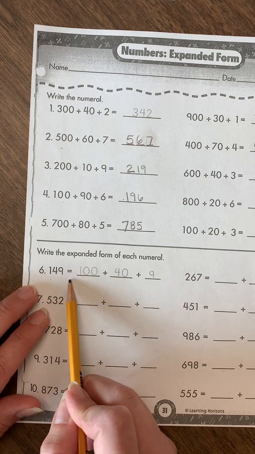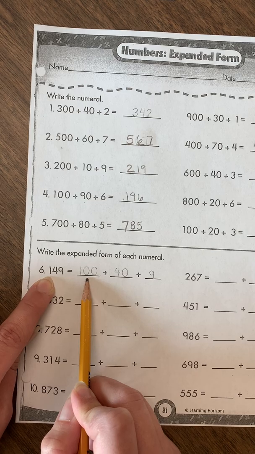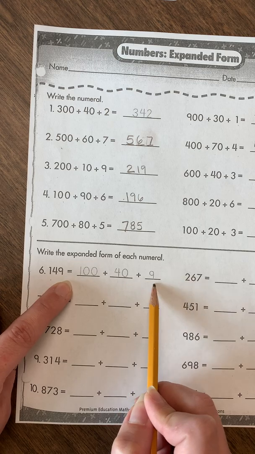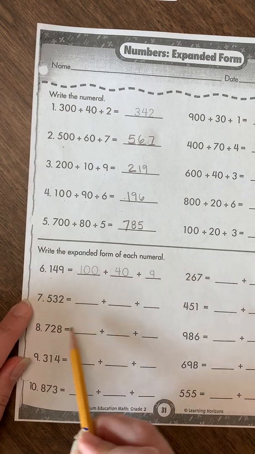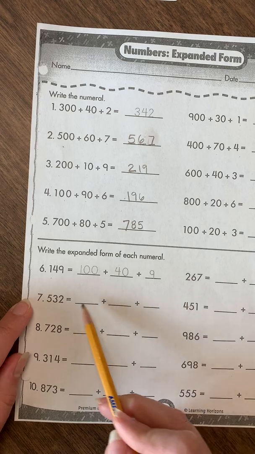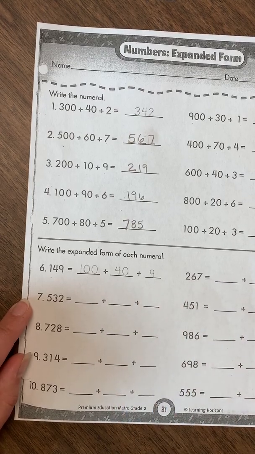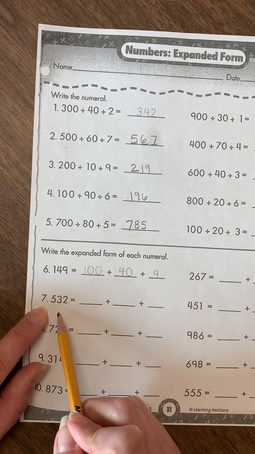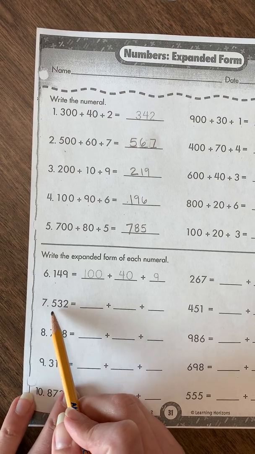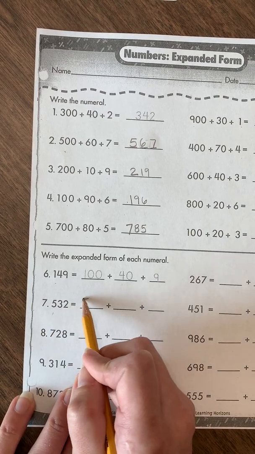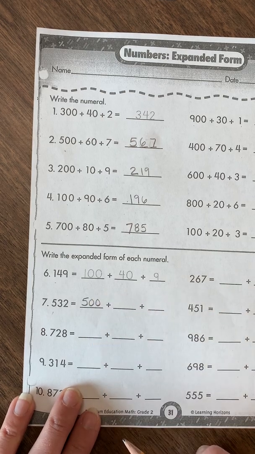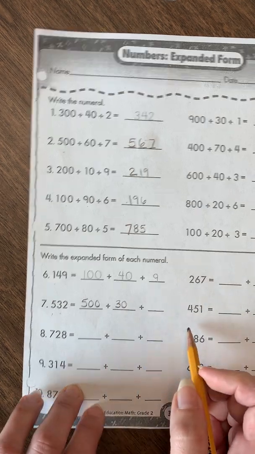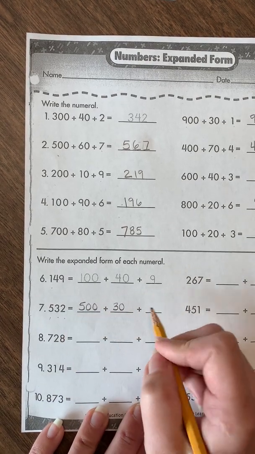149 is equal to 1 group of 100, 4 groups of 10, and 9 ones. Each of these is a 3-digit number, so we're adding 3 sets of numbers together. We're decomposing that number. 532. How many hundreds? 500. How many tens? 3 tens. And how many ones? 2.